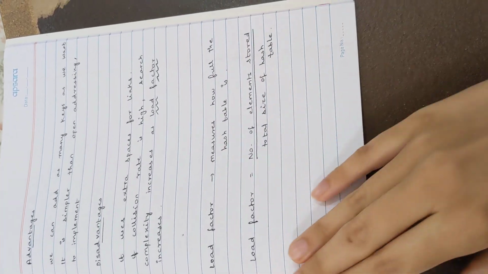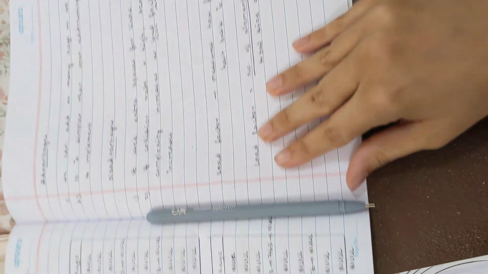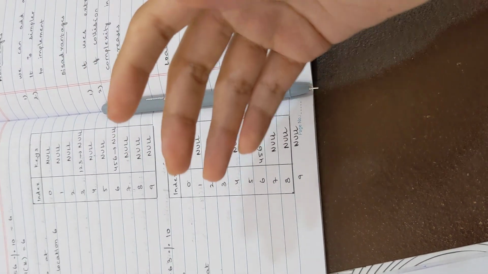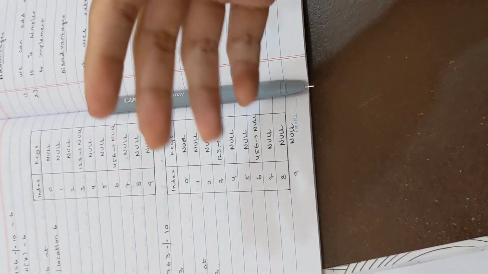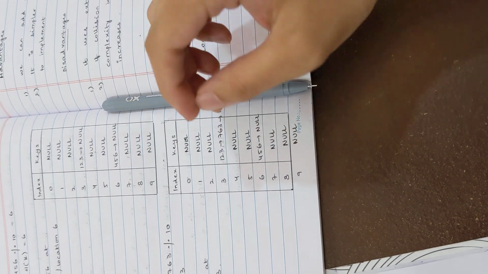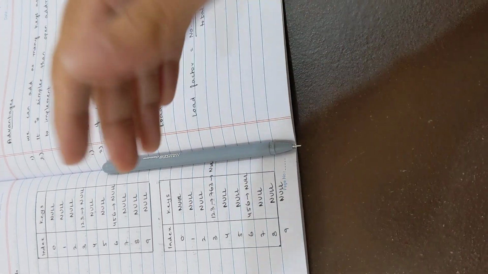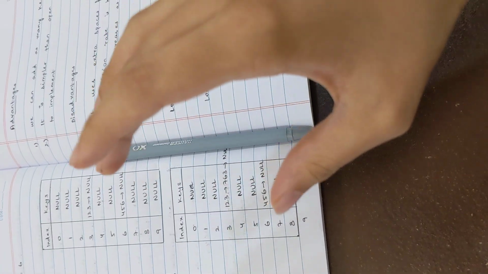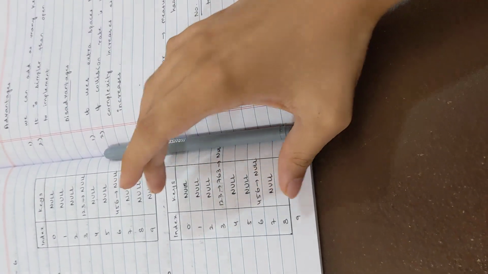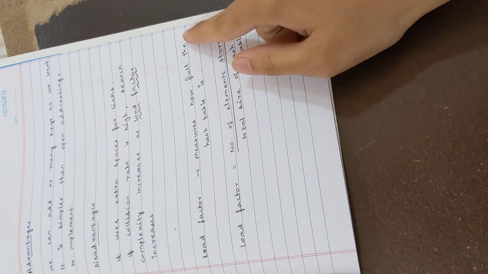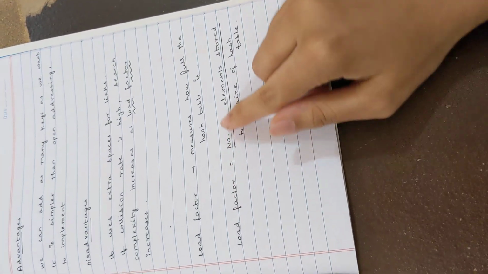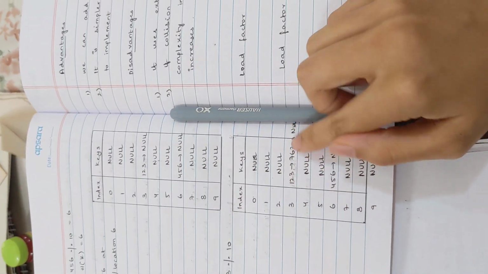Okay, so what is load factor? It measures how full the hash table is. Because we can add as many keys as we want, let's say the whole table is full, then it links to other positions, and then to some other keys and other keys, and the search complexity will increase as the load factor increases. So load factor measures how full the hash table is. Load factor is equal to the number of elements stored divided by the total size of the hash table.